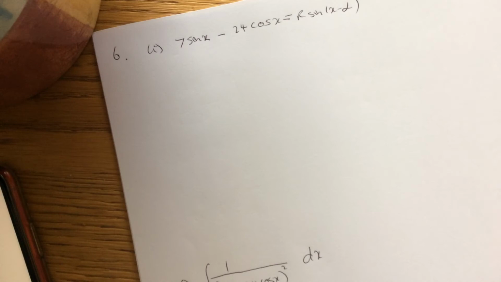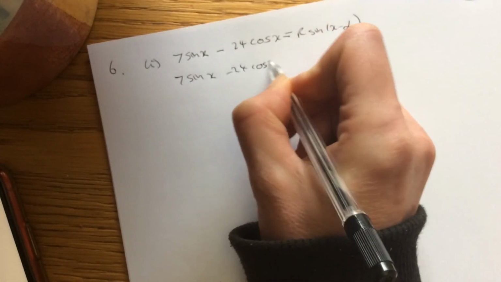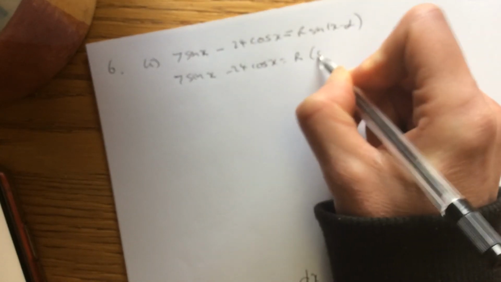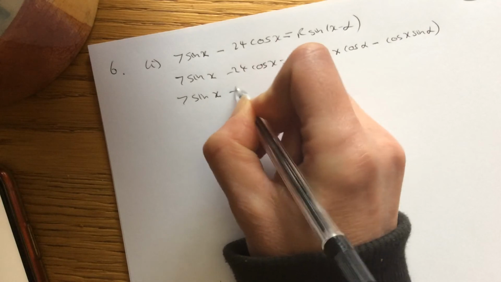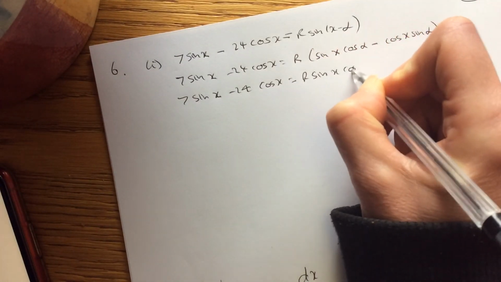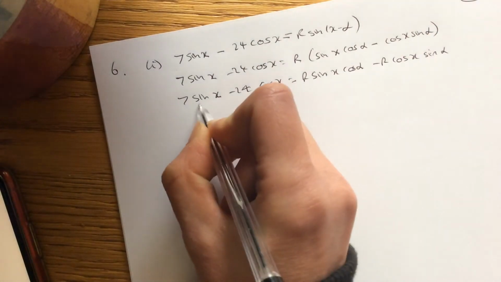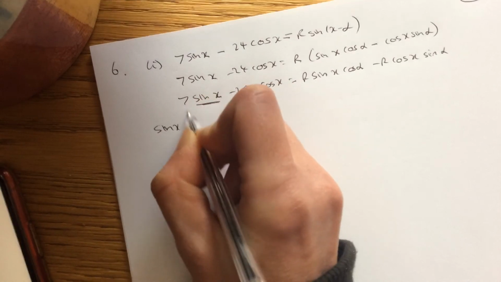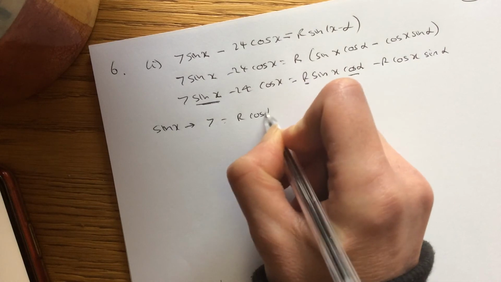Okay, so going back to this trig, one of the older topics. So the expansion of sine is sine x cos alpha minus cos x sine alpha. So 7 sine x minus 24 cos x equals r sine x cos alpha minus r cos x sine alpha. So let's look at our sine x's. On this side it's a 7. On this side it is r cos alpha.